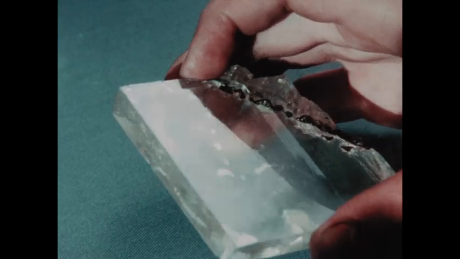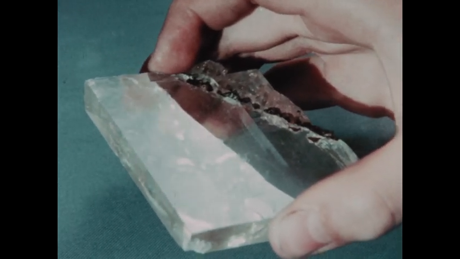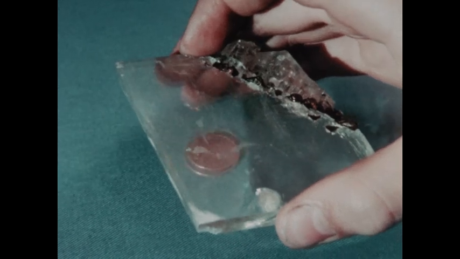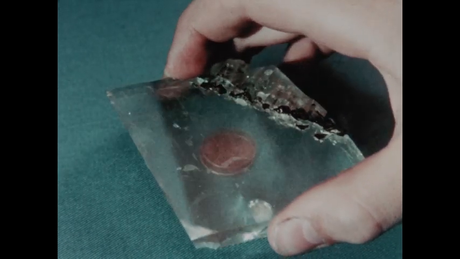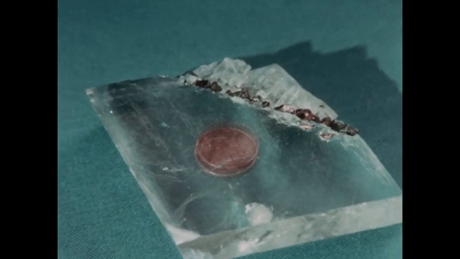Here's a mineral that can be identified by its shape and by the way light passes through. It's transparent. The mineral is calcite. Notice that the image seen through it is double. We see 2 pennies, another characteristic of calcite.